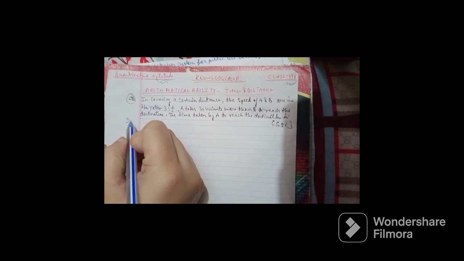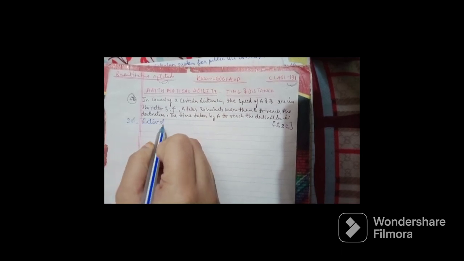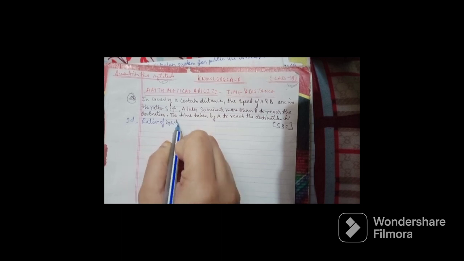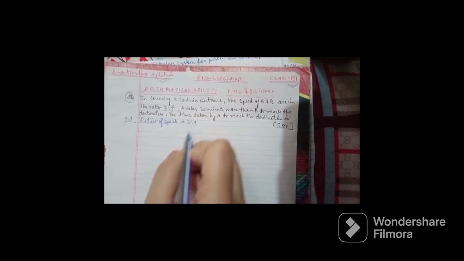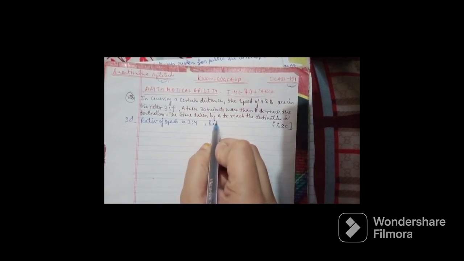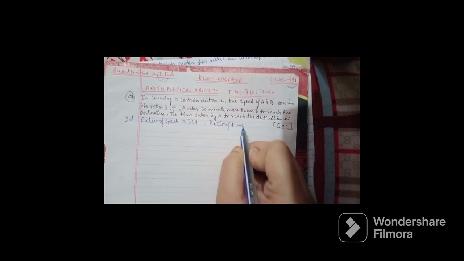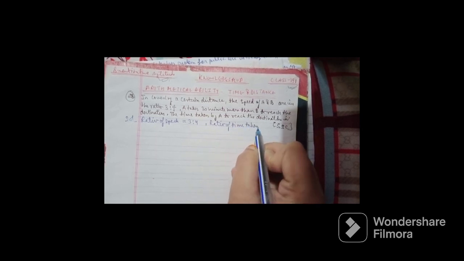Ratio of speed equals 3:4. Ratio of time taken is 4:3.